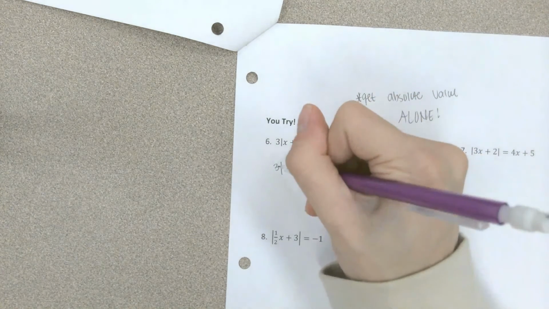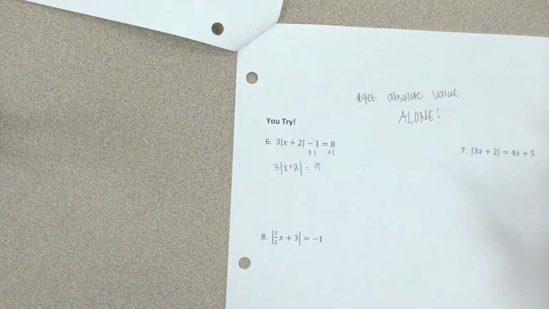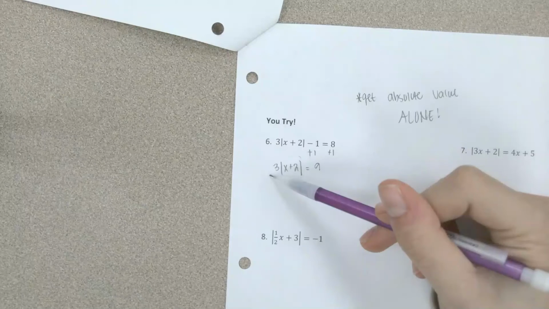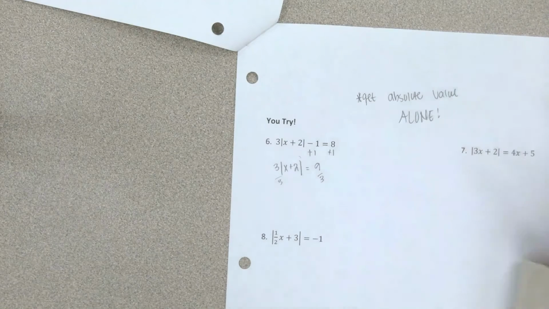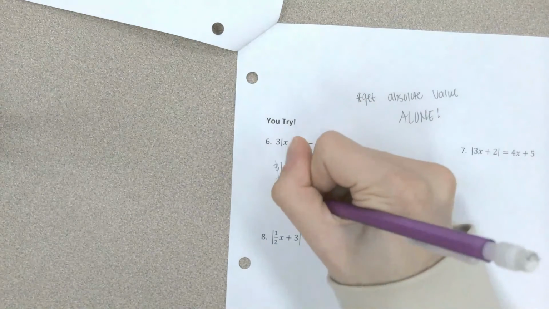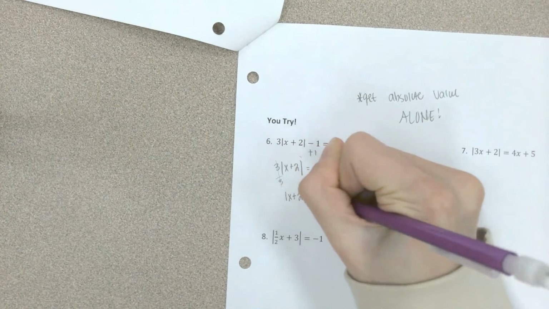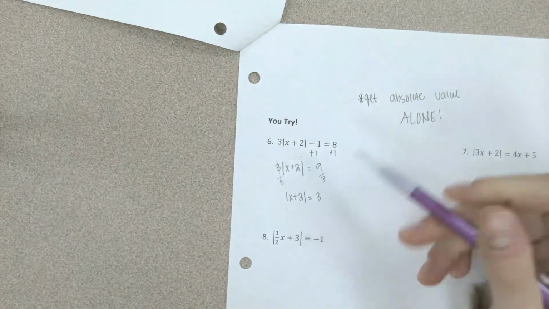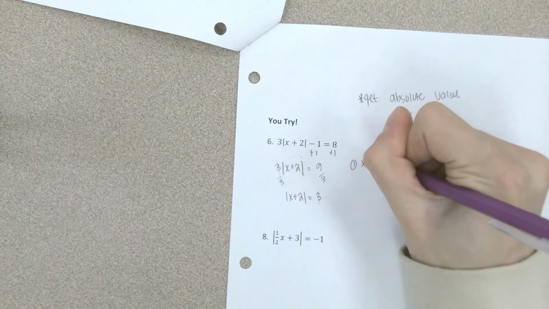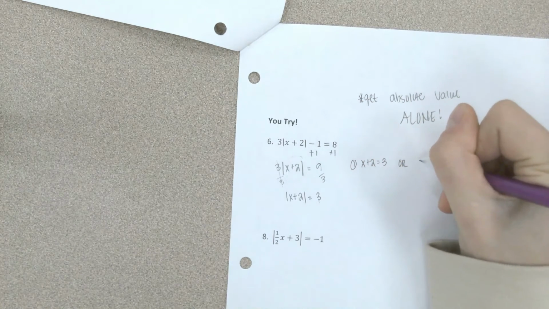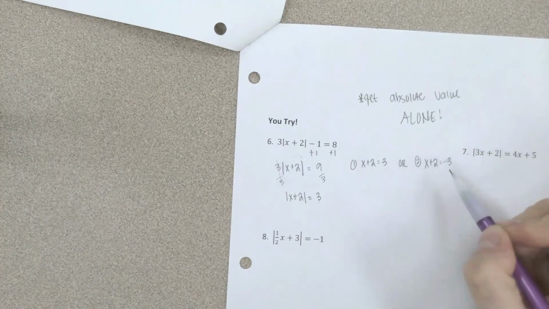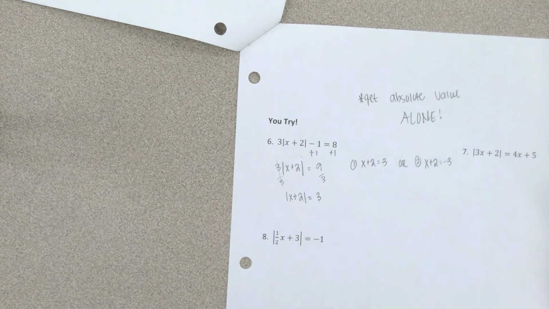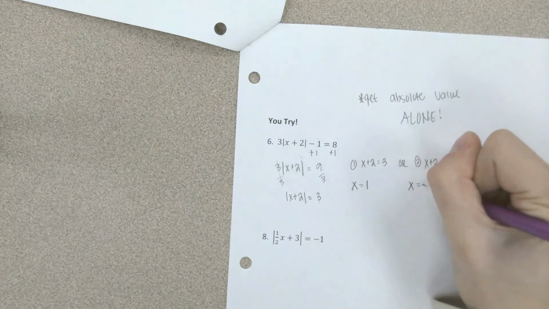Okay, and then what we can do from there, this 3 is being multiplied into this whole absolute value. Think of this as one term. 3 times something. In order to get rid of this here, we're going to do the opposite. So let's divide both sides by 3. That'll go away. We have the absolute value of x plus 2 equals 9 divided by 3 is 3. So then we have either x plus 2 equals 3 or x plus 2 equals negative 3. And once we go ahead and get x by itself and solve for those, in this case x equals 1, and in this case x equals negative 5.